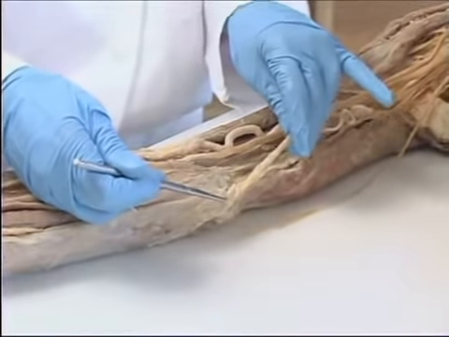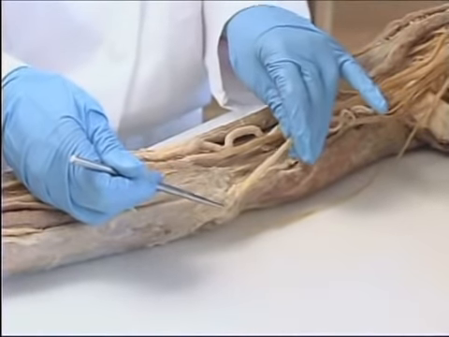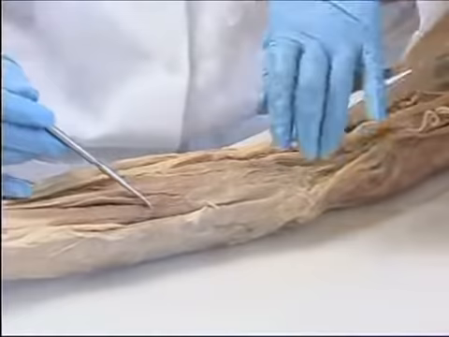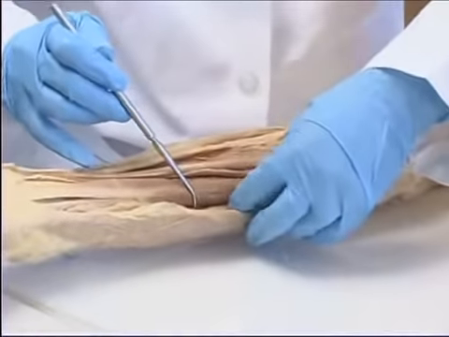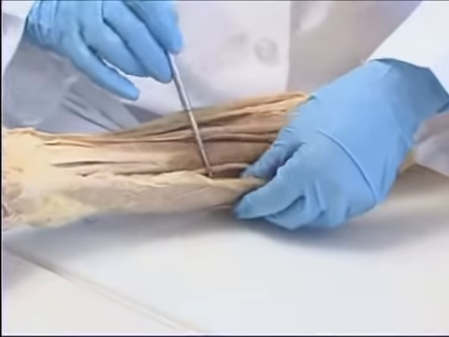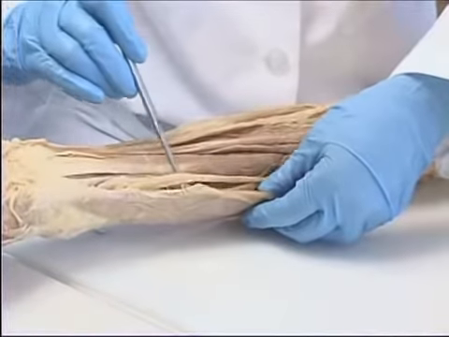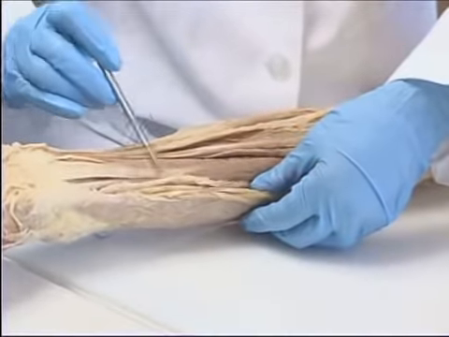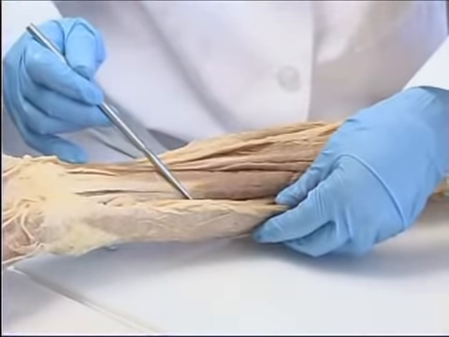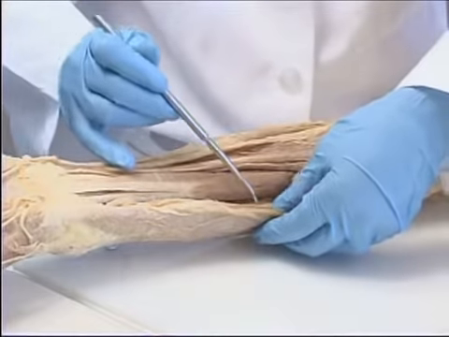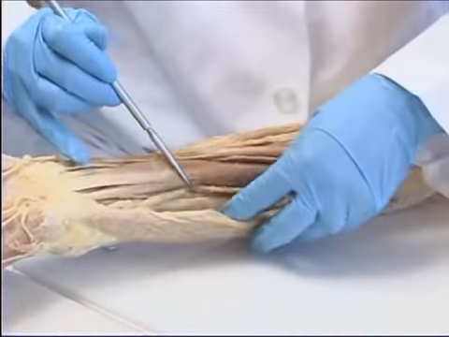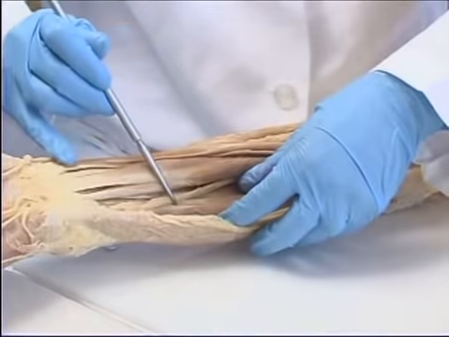This is an important site where it can get crushed with a fracture of the medial epicondyle. We can trace it again in the forearm under the flexor carpi ulnaris. The nerve is running with the ulnar artery. Here is the ulnar artery, and the nerve supplies 1.5 muscles in the flexor compartment of the forearm: flexor carpi ulnaris and half of the profundus. So this is half of the profundus.